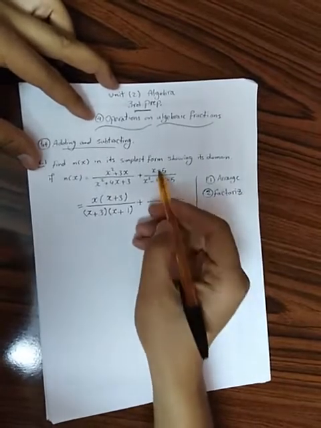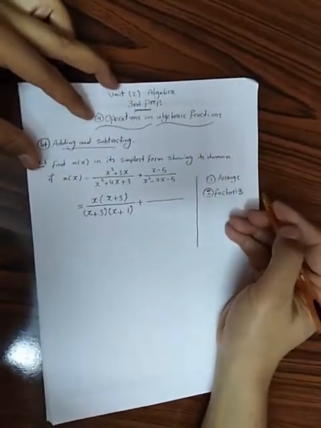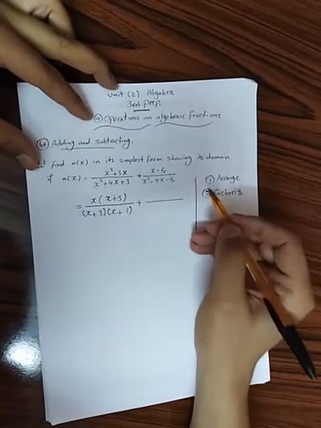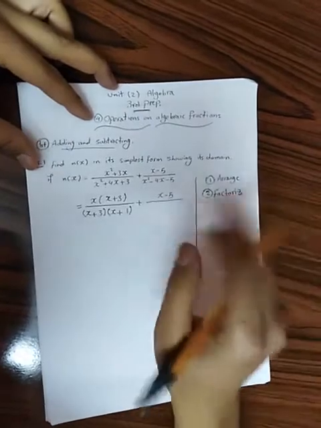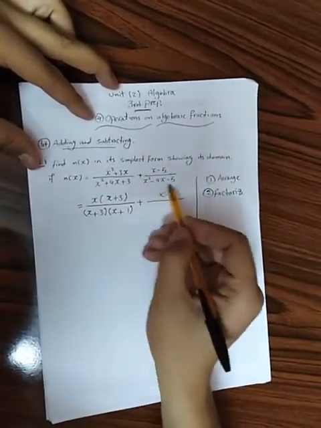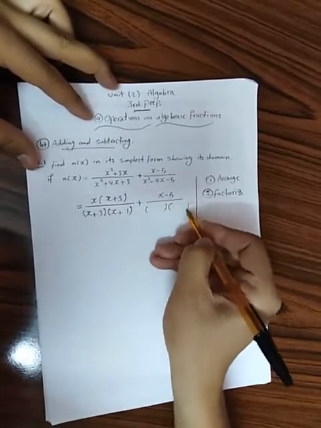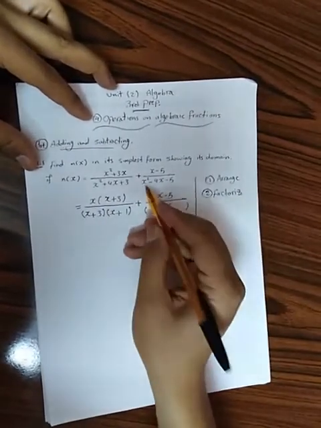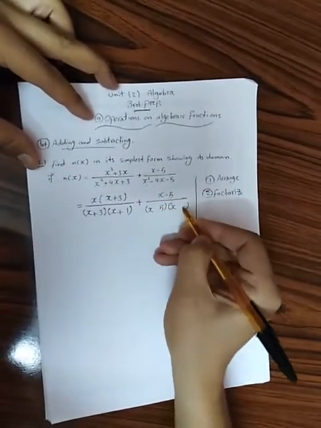Let's factorize the other fraction. x - 5 has no common factor and is first degree, so it is already factorized. The denominator x² - 4x - 5 is a trinomial, so we factorize it into 2 brackets: x times itself, and 5 times 1.